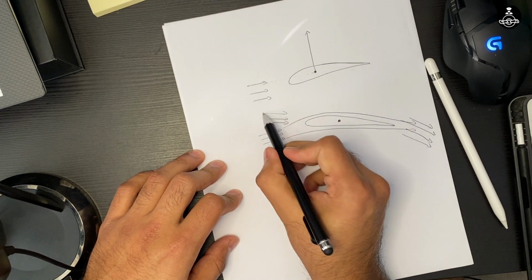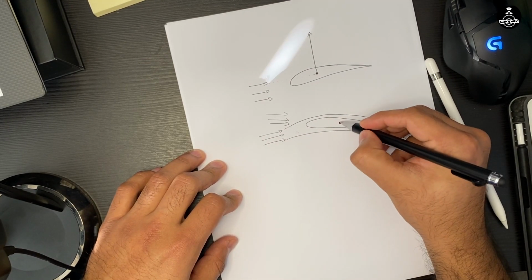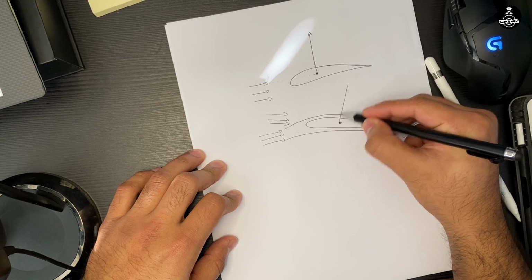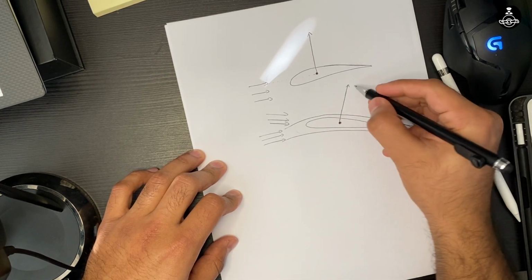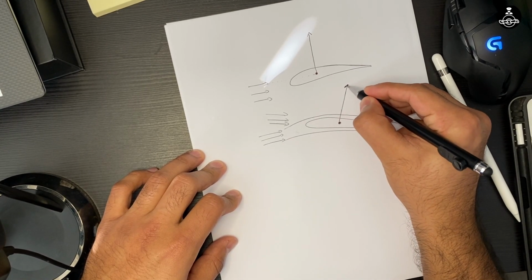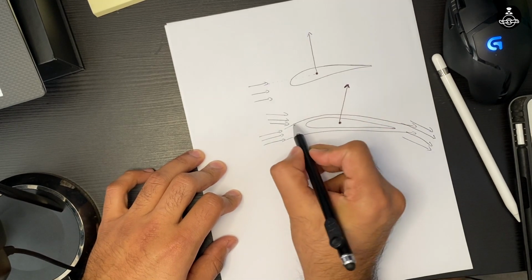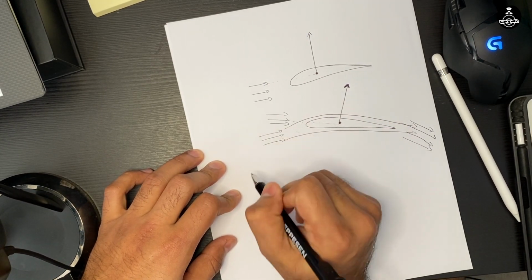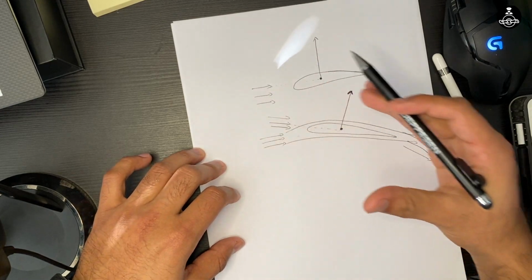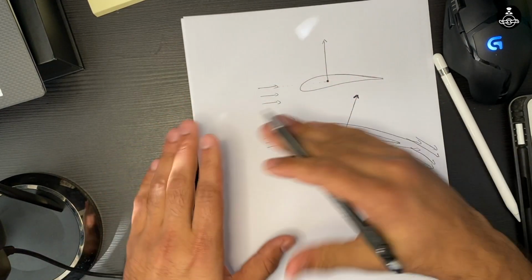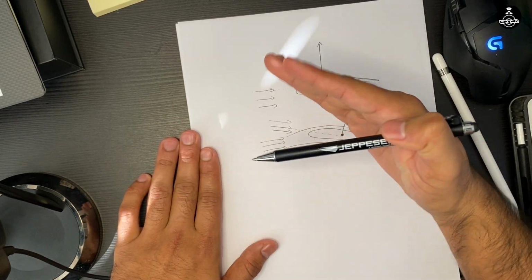Relative wind coming from here will cause the lift vector to tilt a little back because, like we said, the lift vector is always perpendicular to the relative wind. Since we have a shift in the apparent relative wind like this, it shifted upwards, it tilted backwards.